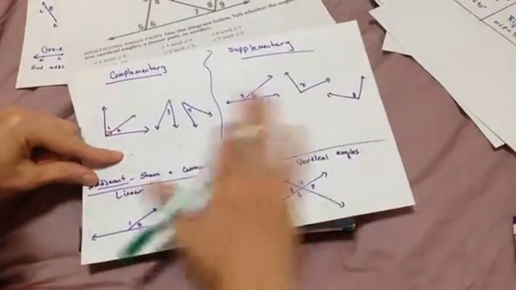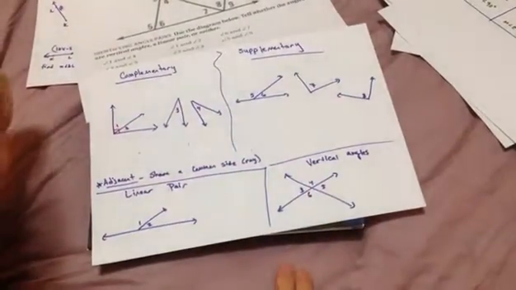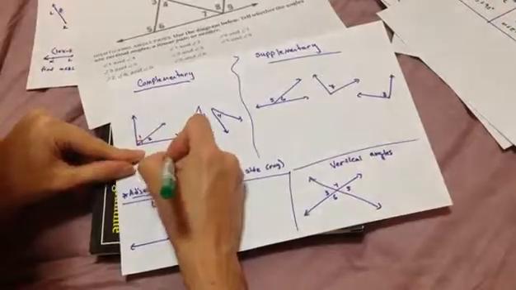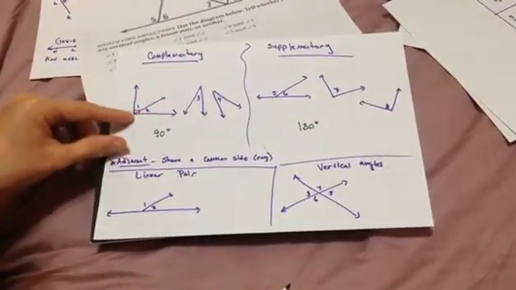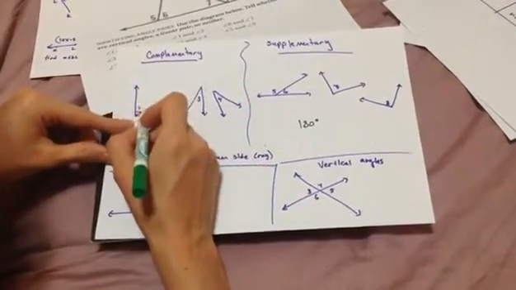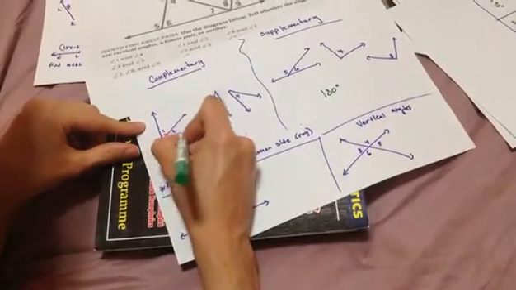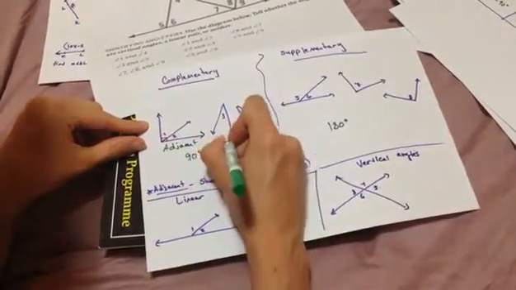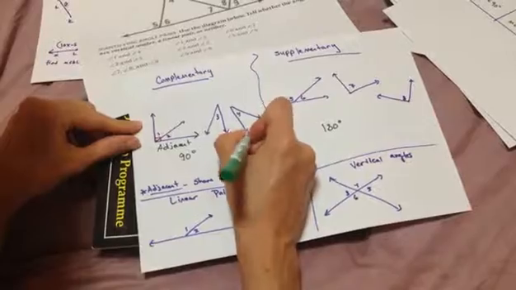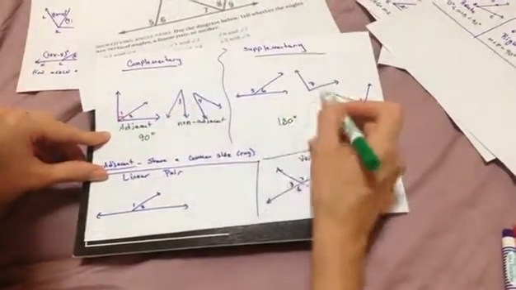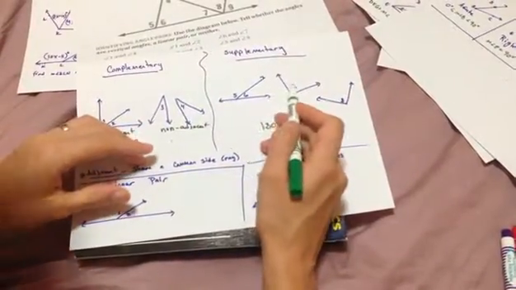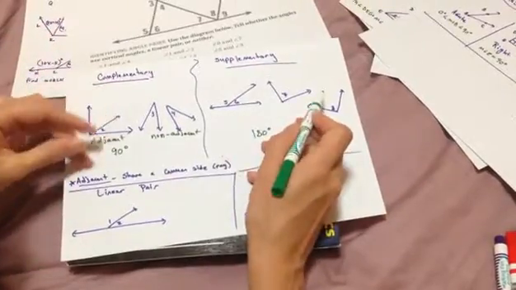The difference here, I think you're familiar with these two definitions, complementary, supplementary, right? This is 90 degrees, this is 180 degrees. What you may not be aware of is this idea that complementary and supplementary, they can either be adjacent or touching, or non-adjacent. So one key definition that we have is, adjacent, non-adjacent. Supplementary angles could be adjacent or non-adjacent.